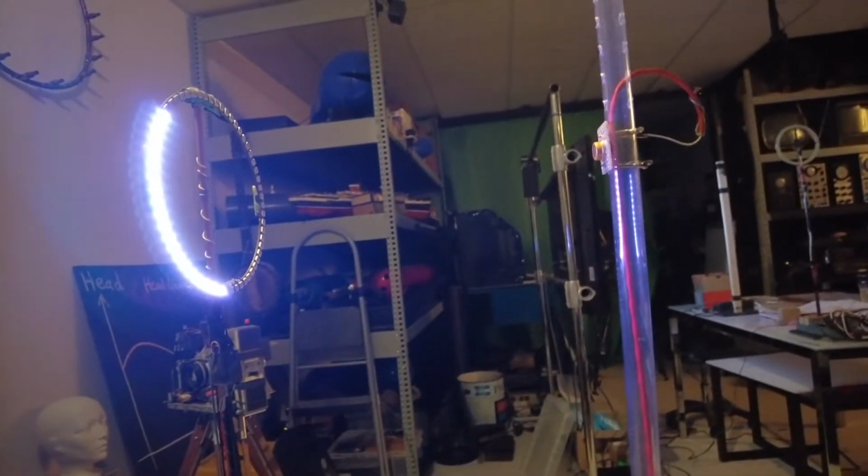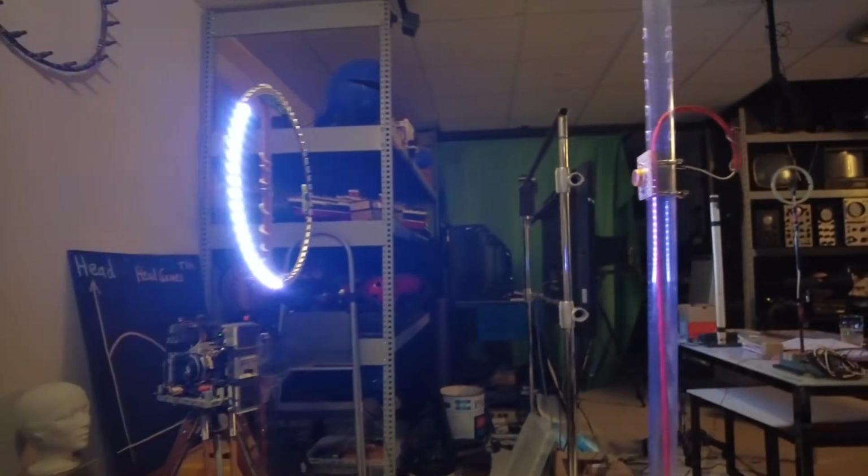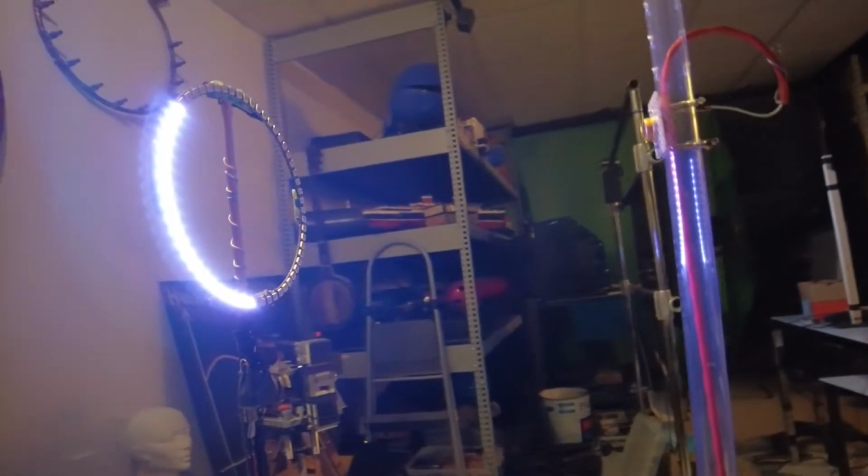Now there are some room lights on here. This experiment should really be done in total darkness, so it's not terribly accurate at the moment, but you can see what's happening here.